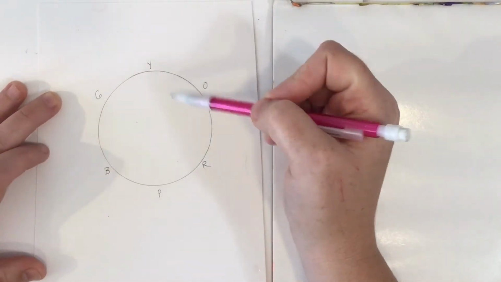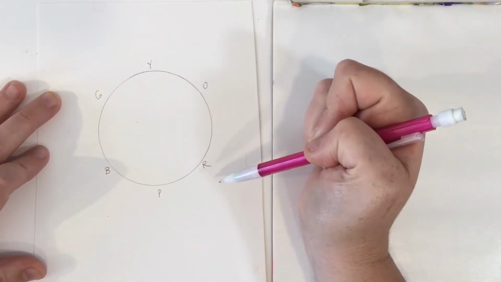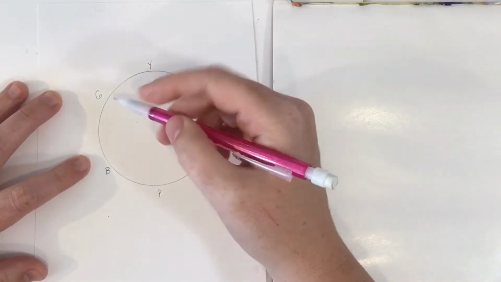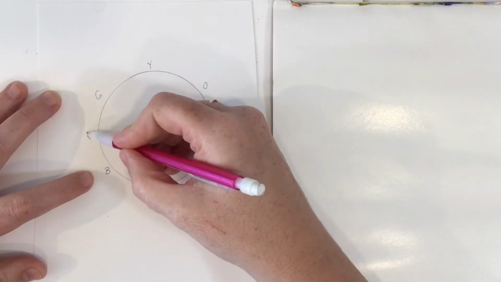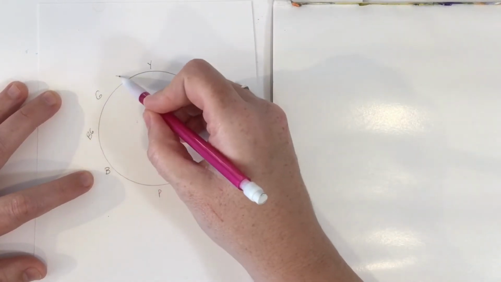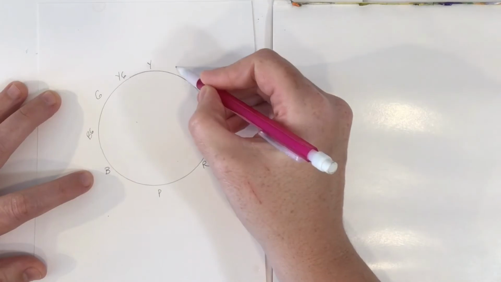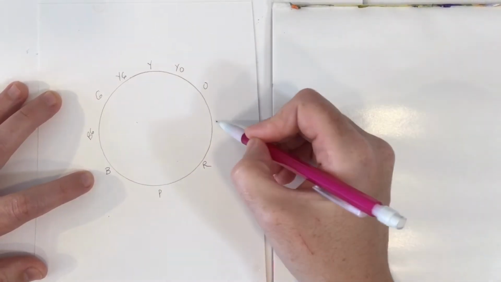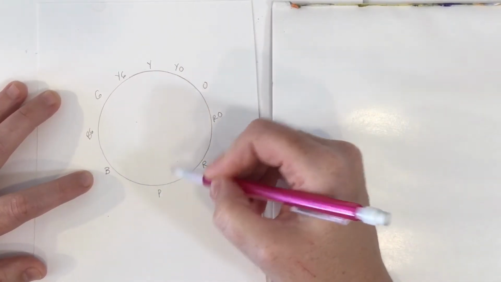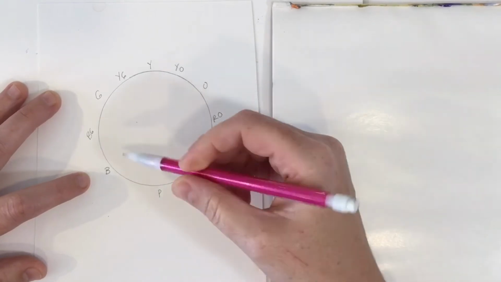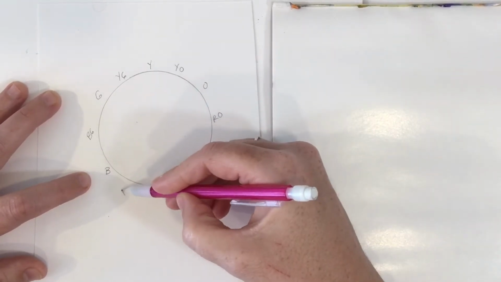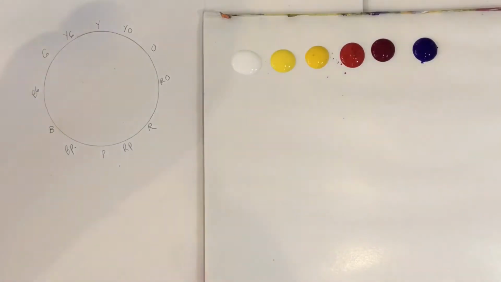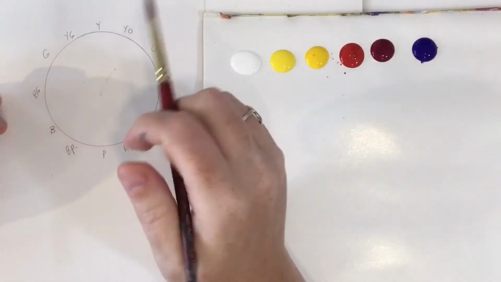And then we can go in between each of these colors and put the tertiary colors. So blue and green makes a blue green, yellow and green makes a yellow green, yellow and orange makes a yellow orange, orange and red makes a red orange, red and purple makes a red purple, and then blue and purple makes a blue purple.